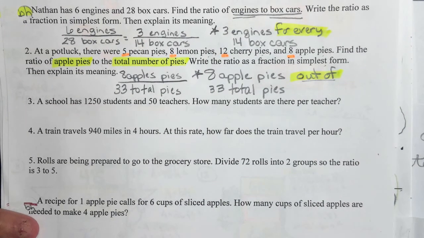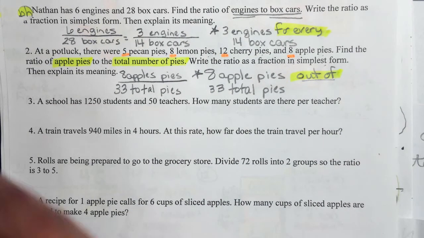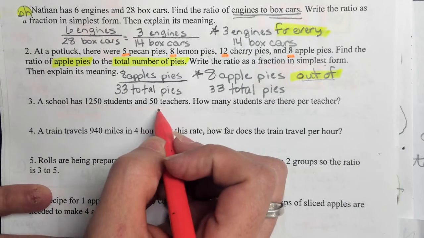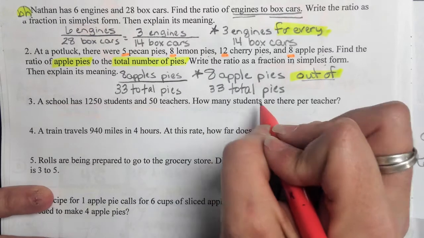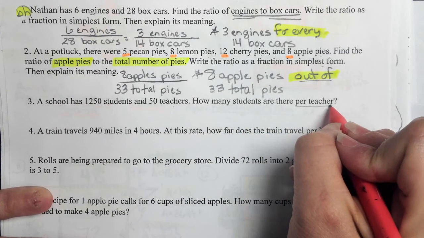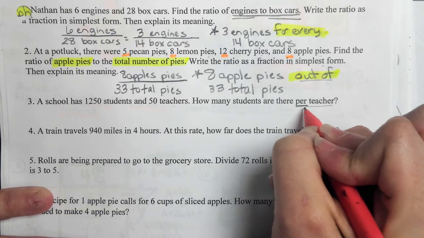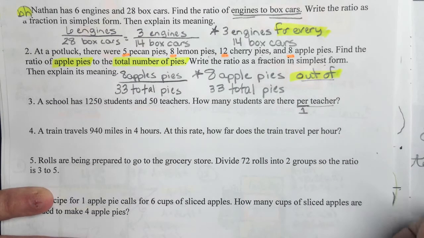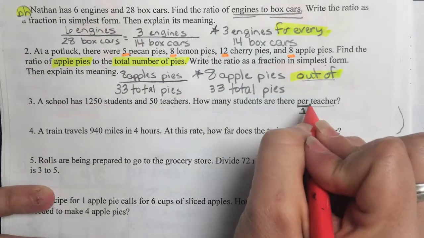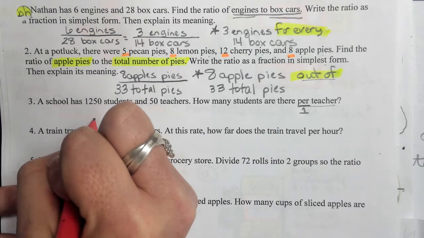Okay, so that should be on your paper. Here we go. Number 3. A school has 1,250 students and 50 teachers. How many students are there per teacher? Guys, when I see the word per, I know it means 1. And my 1 needs to be on the bottom. So that means teachers has to be on the bottom.